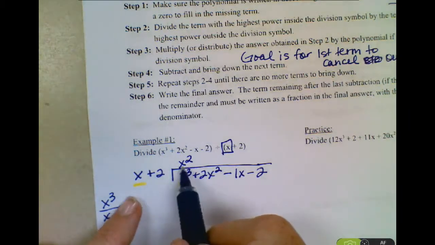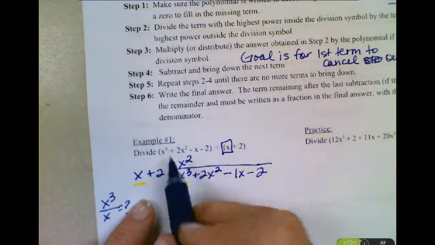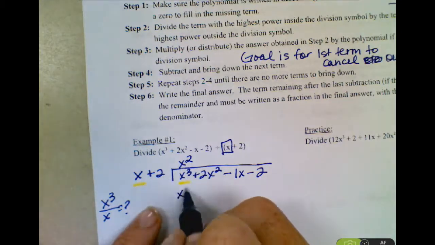So now you're going to use the distributive property and multiply what you just decided would cancel this out by the entire binomial. So what you're doing is x squared times x plus 2. So x squared times x is x cubed.